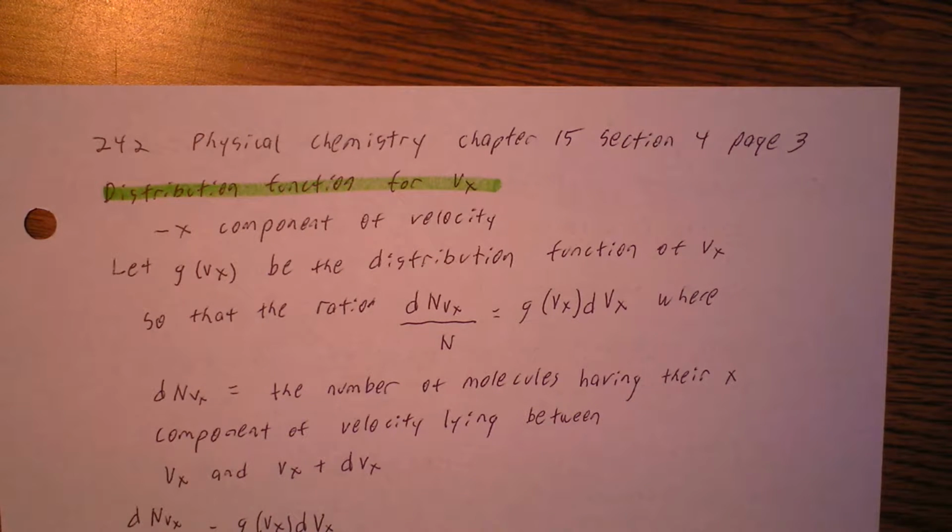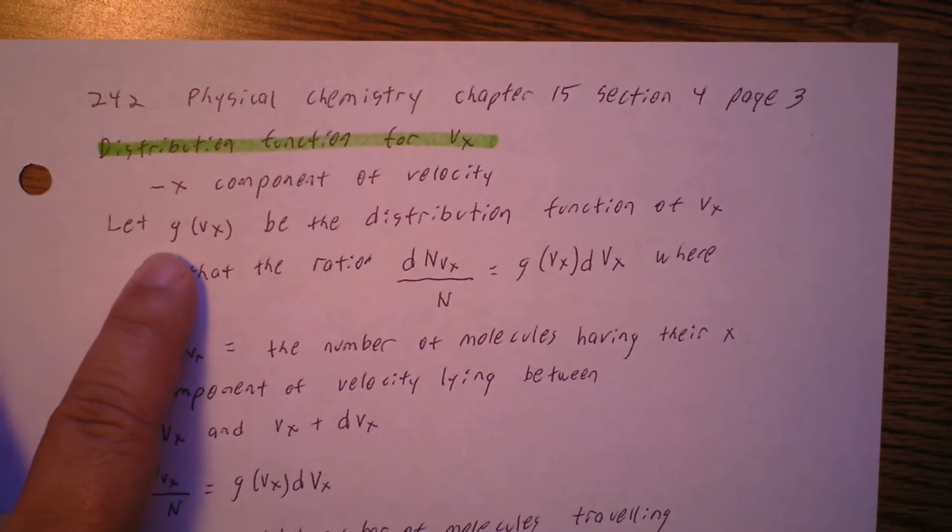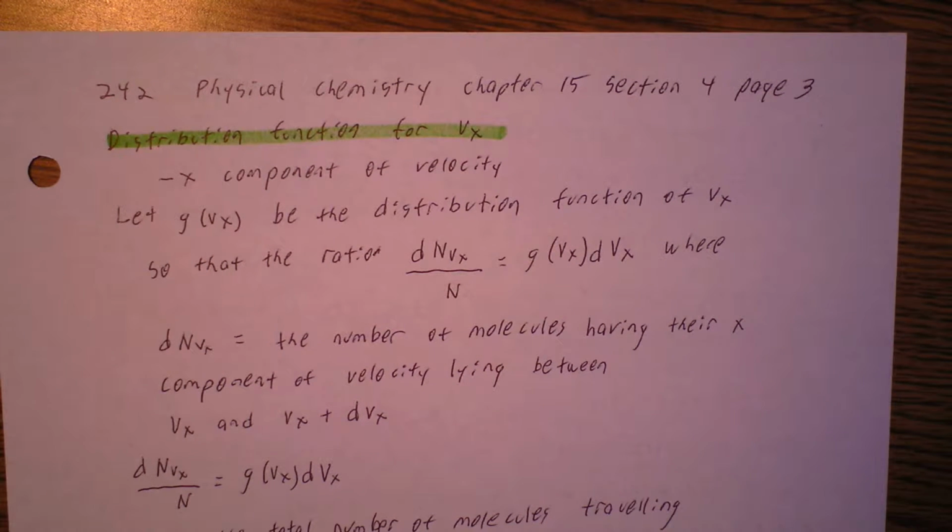So let's talk about this distribution function for the x component of velocity. We're going to use lowercase g for this function, g of the x component of velocity.